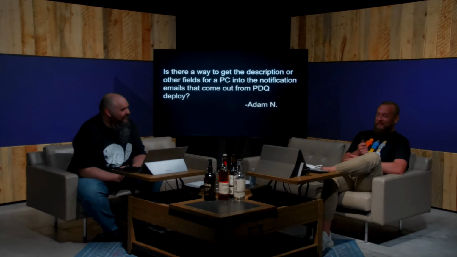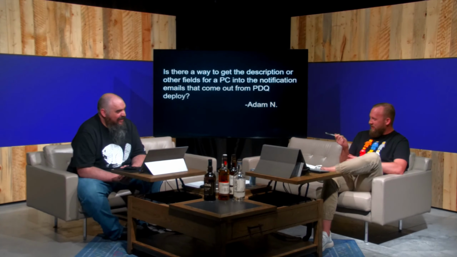We were talking about this in the pre-show, or before the pre-show. I came up with a solution that can work, and it's going to involve using the CLI and deploying it out and updating your custom fields. So a lot of moving parts. The answer is yes, but it's going to take a lot of work.